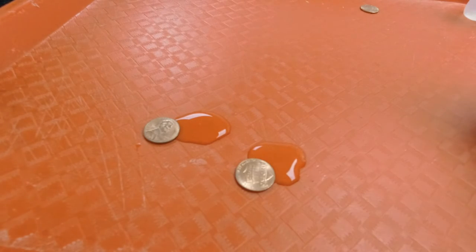Oh, and this time 21 went over. So the first one I got 21 on the head side, I got 20 on the tail side.